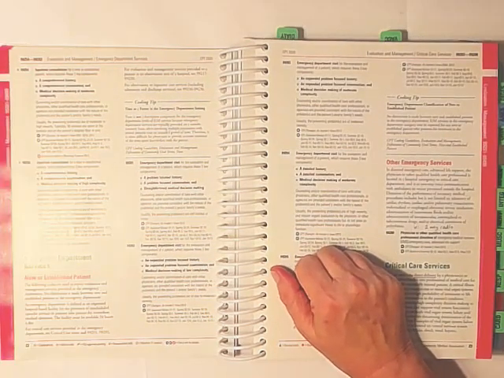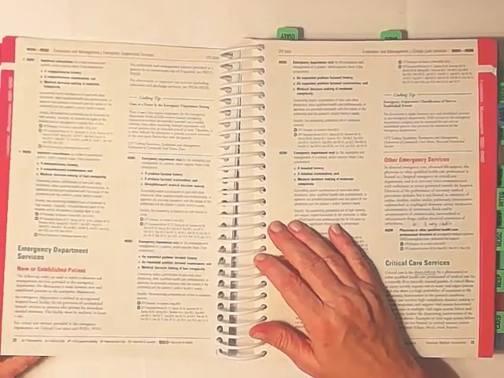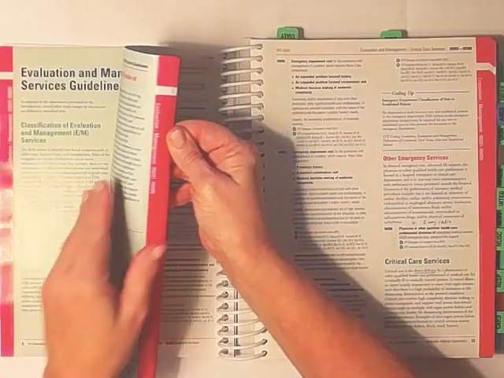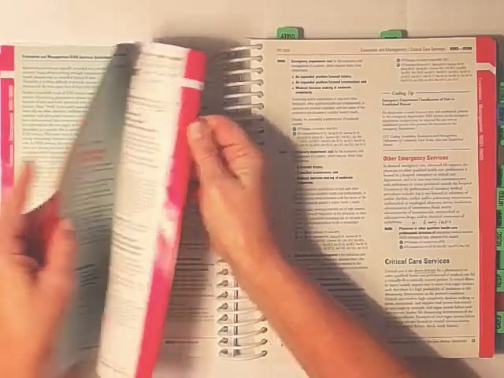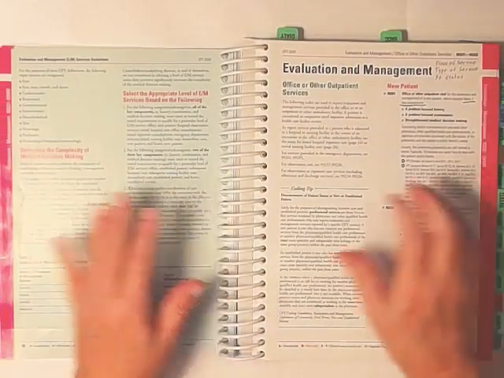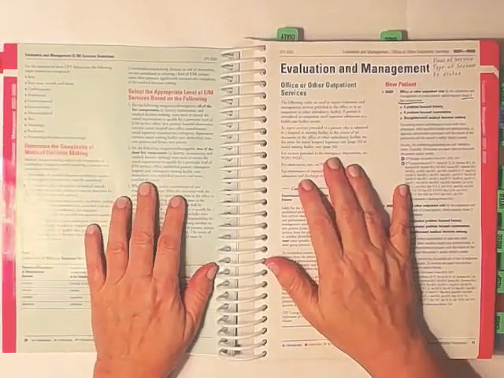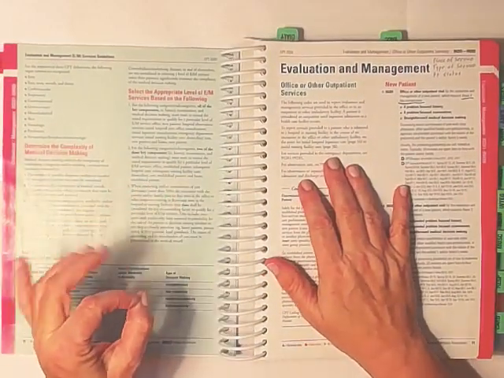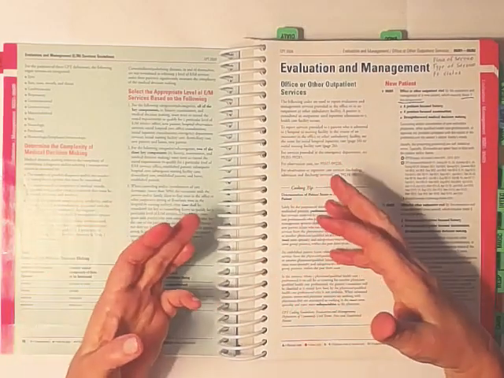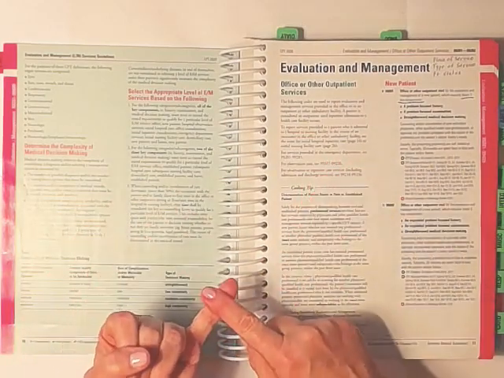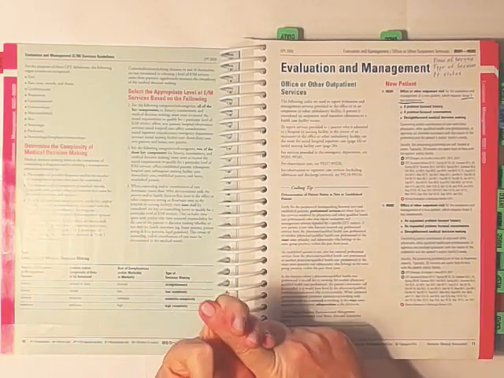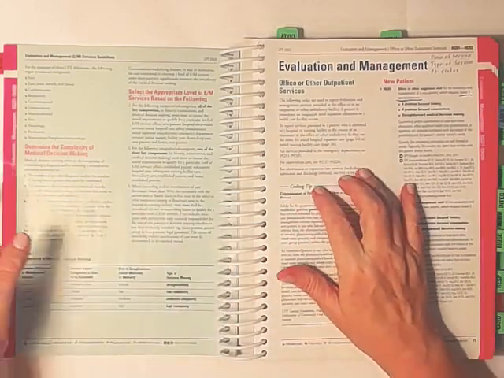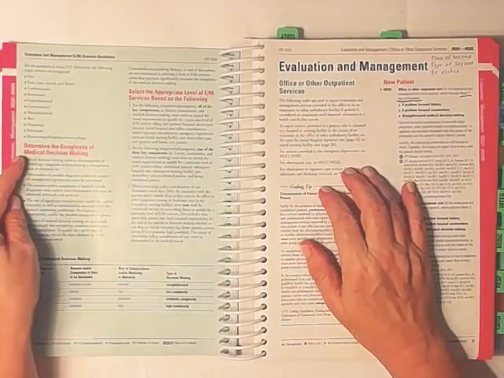Okay, let's do one more like this. I'm just trying to get you a little bit comfortable with this area. This is evaluation management very much simplified. With an actual date of service, you're going to have to add up your components for your history and your exam and your medical decision making. But this is at least getting us familiar with the codes.